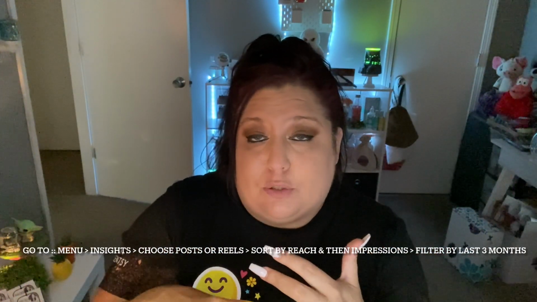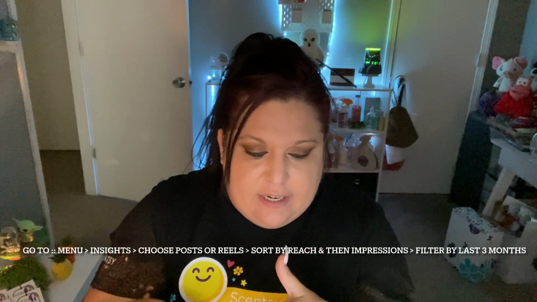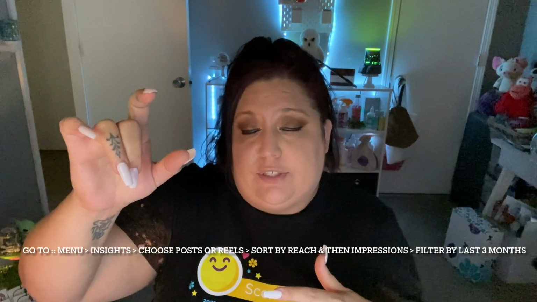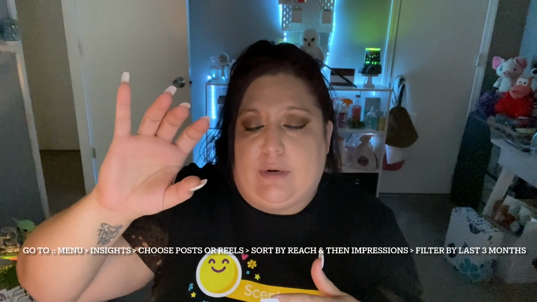Then you can select reels or posts depending on what you want to look at, and you're going to see what is working. There's also a filter at the top when you're picking reels or all content, where you can choose the date range that you want to look at.